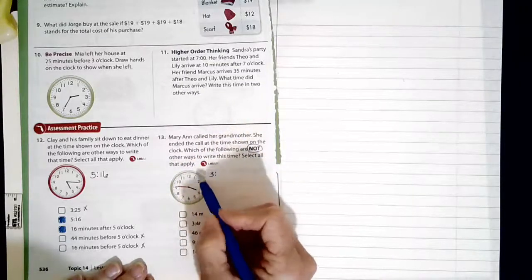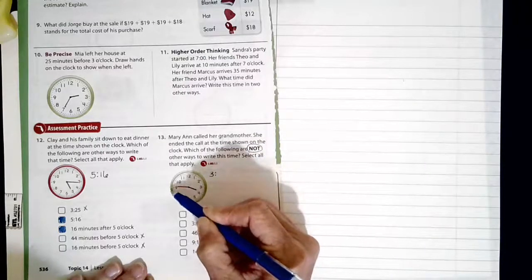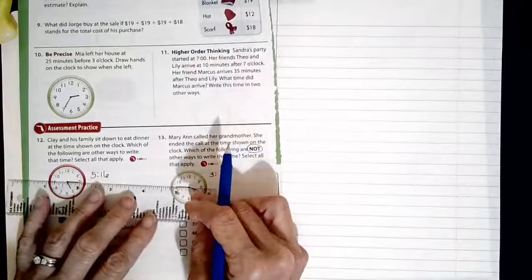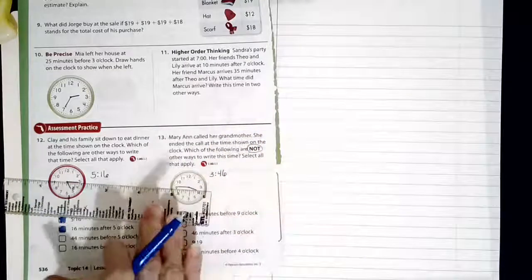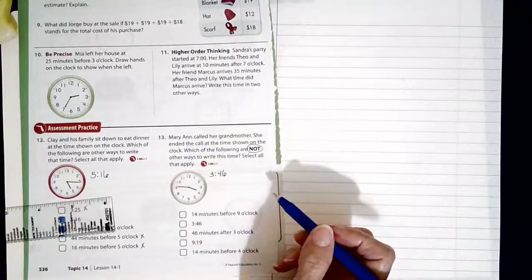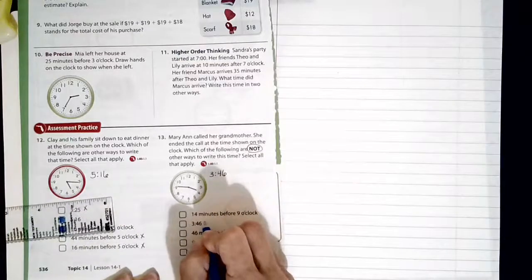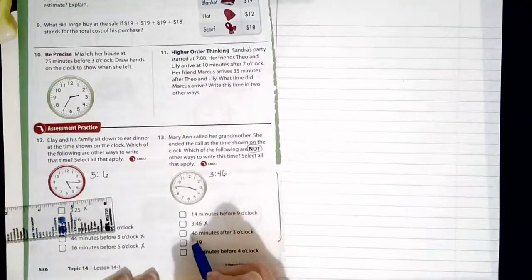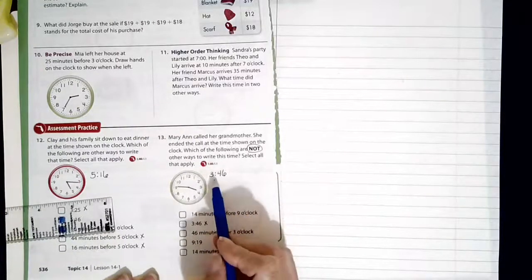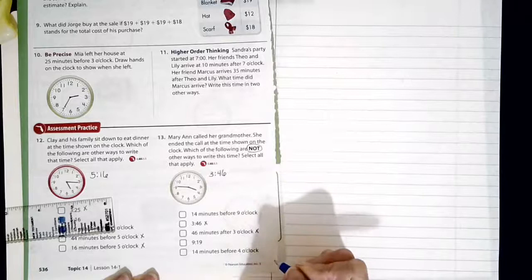And I'm going to count my minutes. 5, 10, 15, 20, 25, 30, 35, 40, 45, plus one more tick mark means it is 3:46. That is the time shown on this clock. But remember, I'm not looking for the time shown. I'm looking for which ones are not the time shown. So I'm going to go ahead and X out the ones that show me what the time really is, because that's not what it's asking me. So I know that it's not going to be that answer. And this says it's 46 minutes after 3 o'clock. That is another way to write 3:46. So I know that this one is not the correct answer.